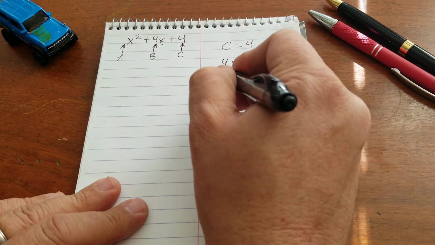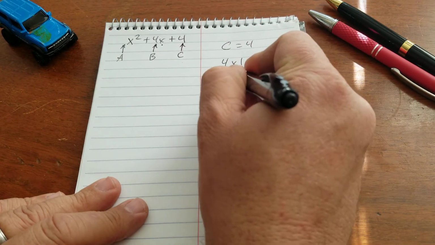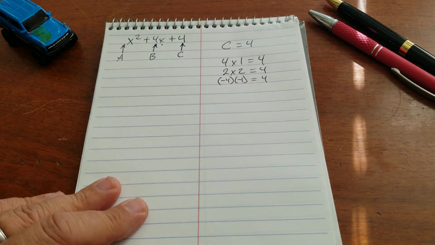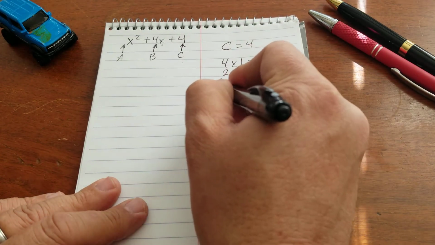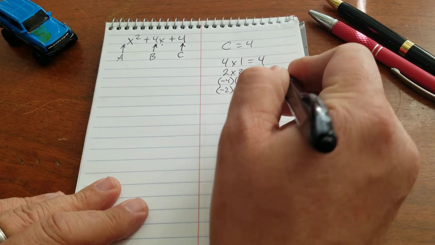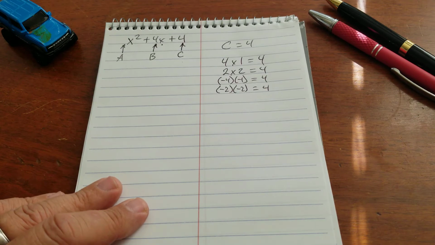We also know that a negative 4 times a negative 1 is equal to 4. And we know that a negative 2 times a negative 2 also equals a 4.